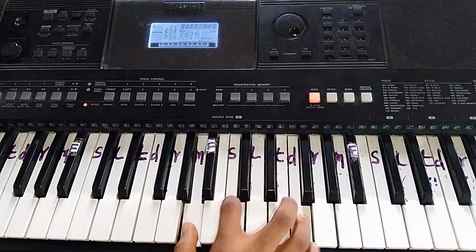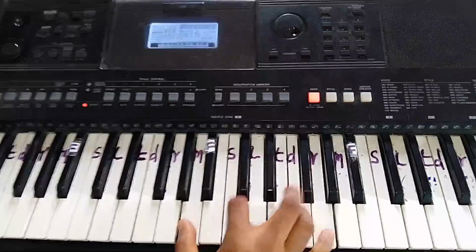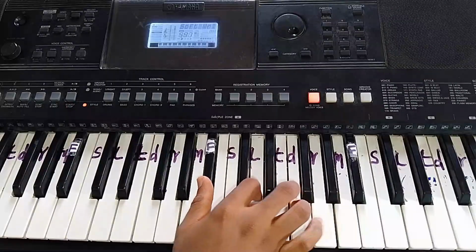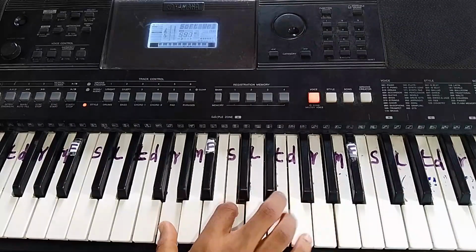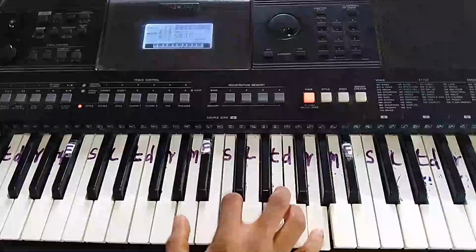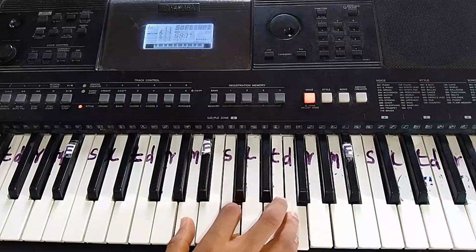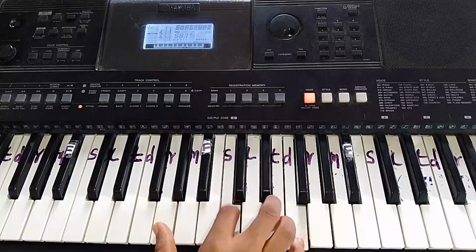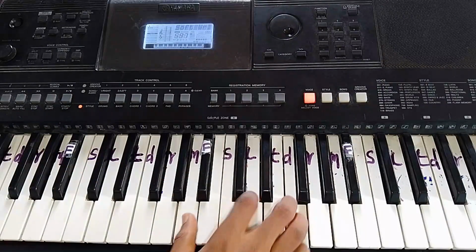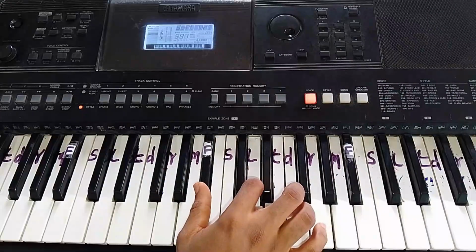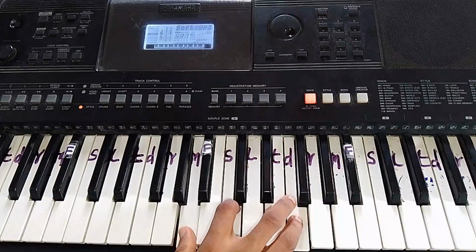So the first note we are adding now is re. So I'm just showing you how to play with it. Depending on the type of music you are playing, either makossa, highlife, or other styles, you learn how to add the re note to it.